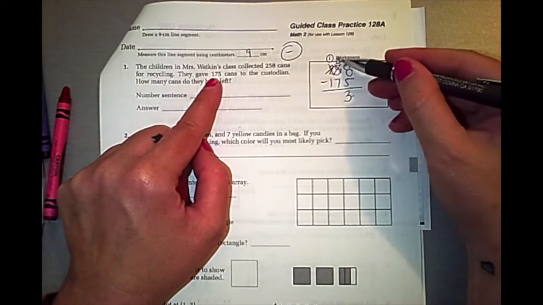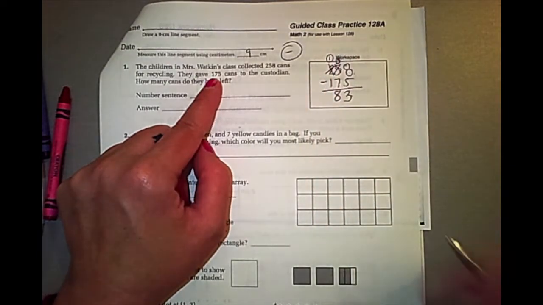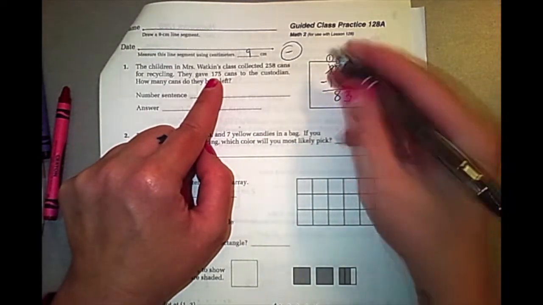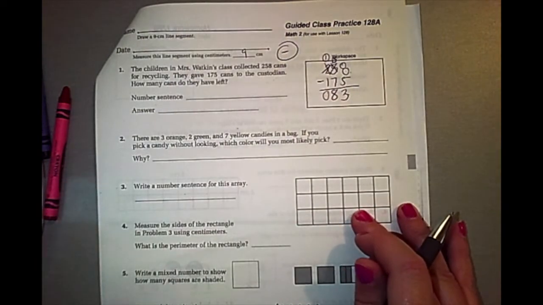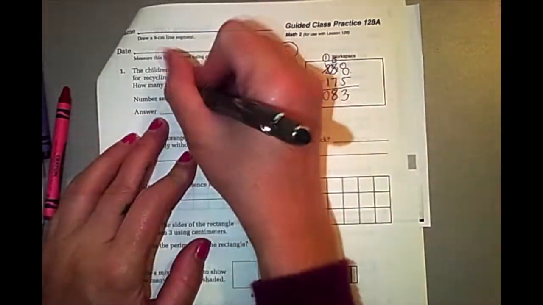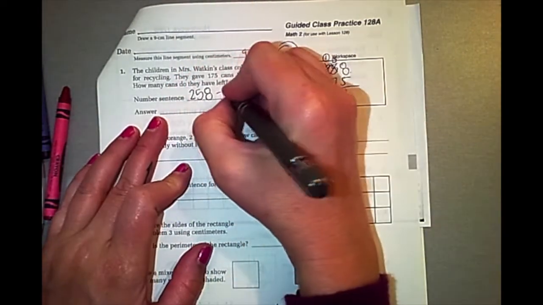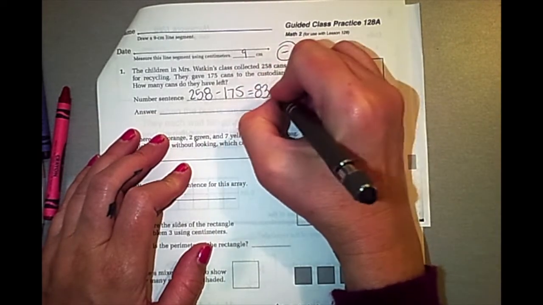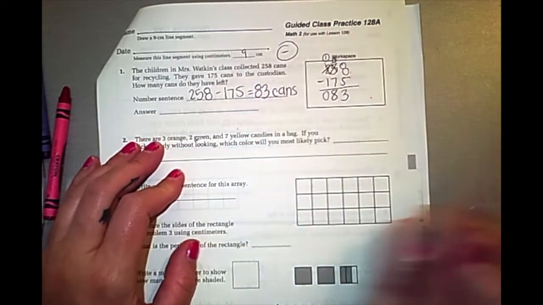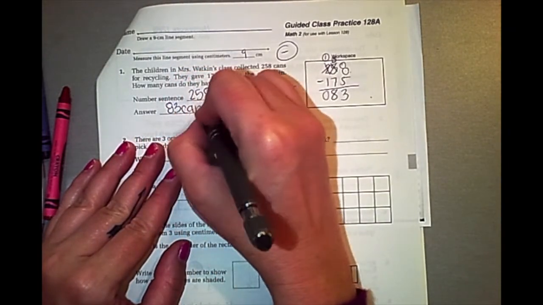So now we can take 15 minus 7 is 8. And 1 minus 1 is 0. You can write 0 or you don't have to write anything at all. Okay, so our number sentence is 258 minus 175 equals 83 cans, and the answer is 83 cans.